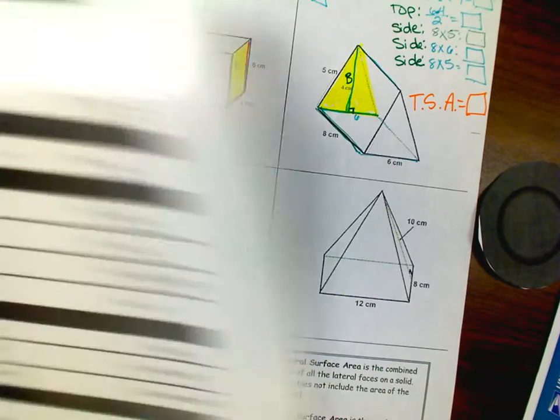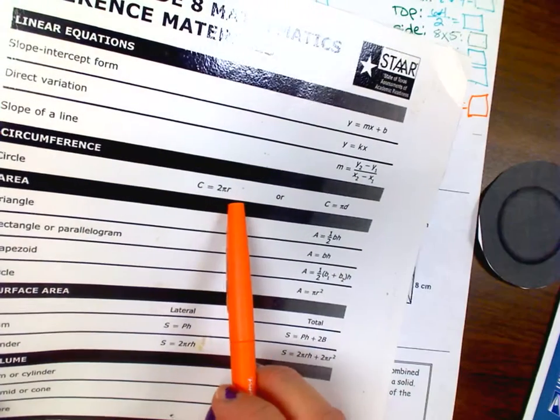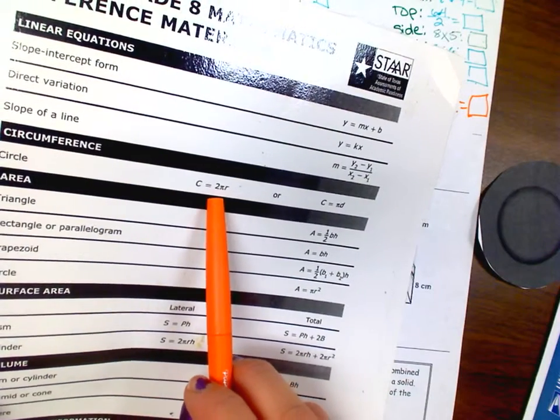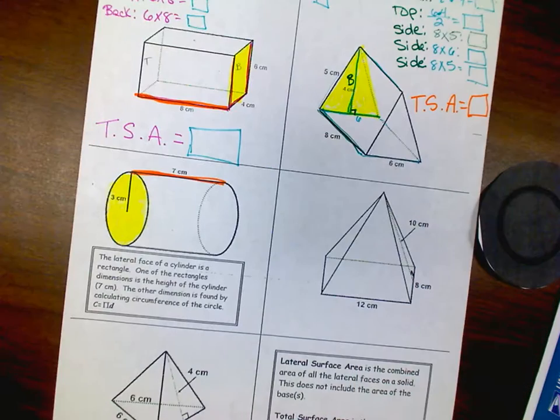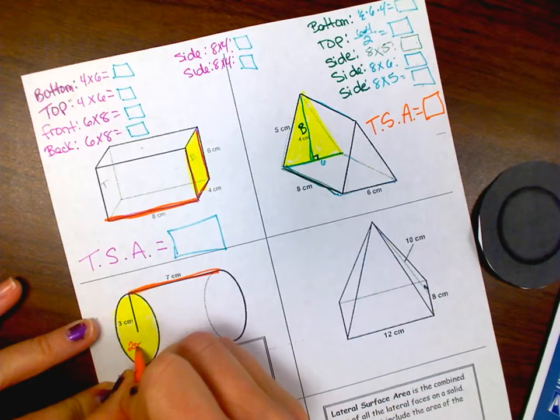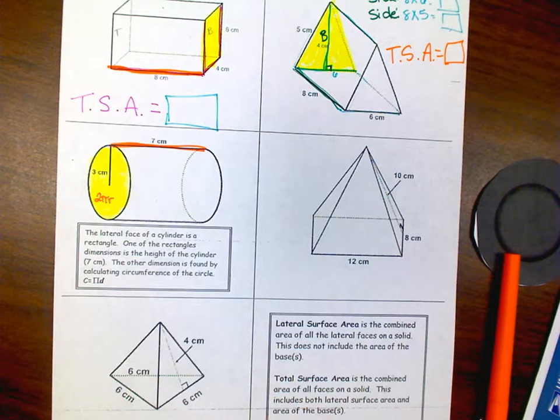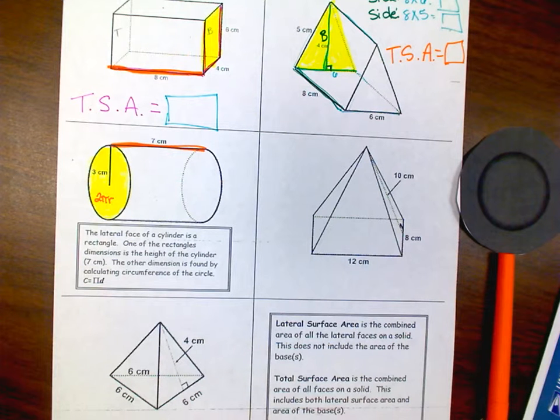So on your formula chart, circumference of a circle, and it gave us the radius, is 2 pi r. So I'm going to write 2 pi r. And that's going to give me the other dimension I need.